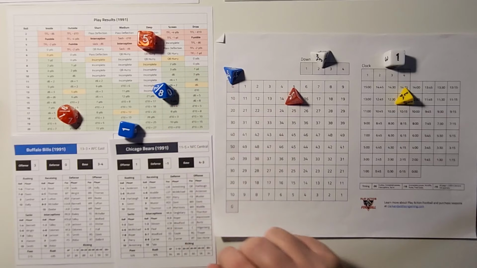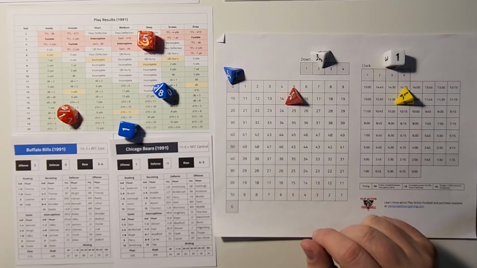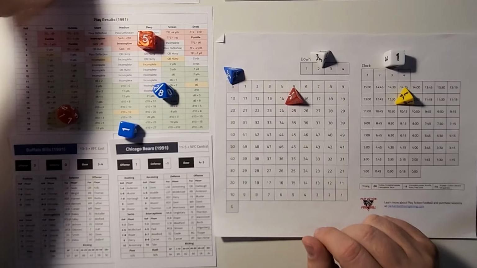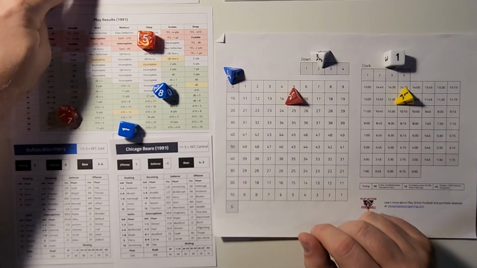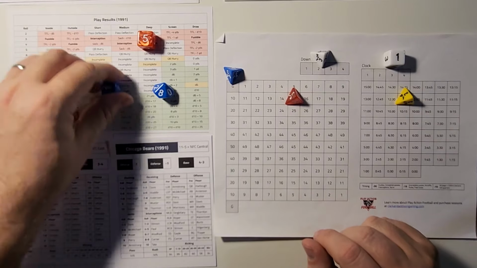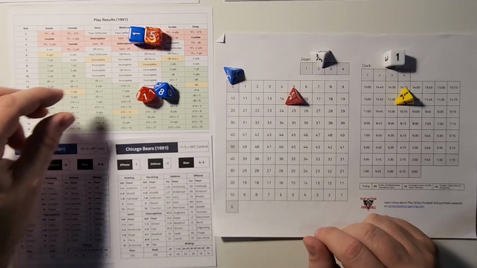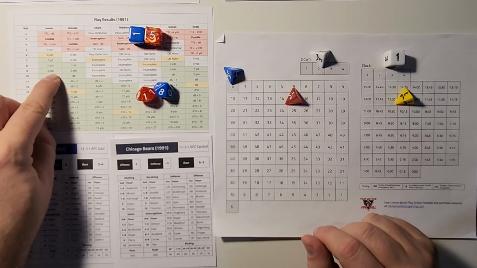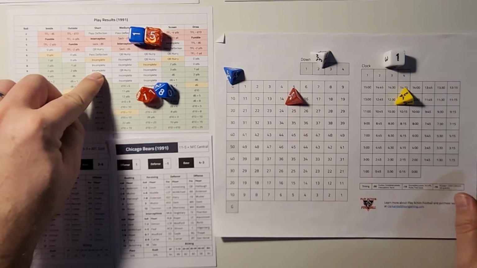Brings up second down and goal from the 5. This is a short pass against a base defense. So that's also a -1, so they're an even roll here. 9 on a short pass is incomplete.